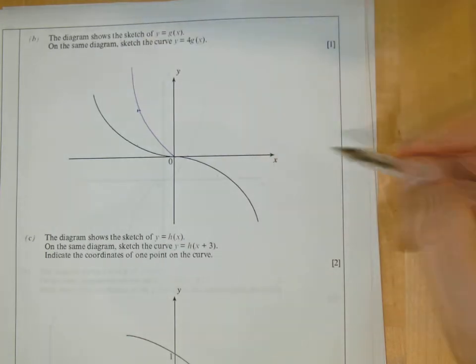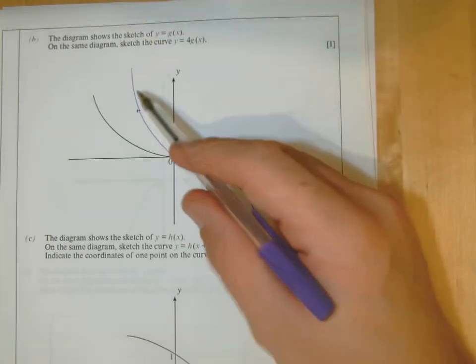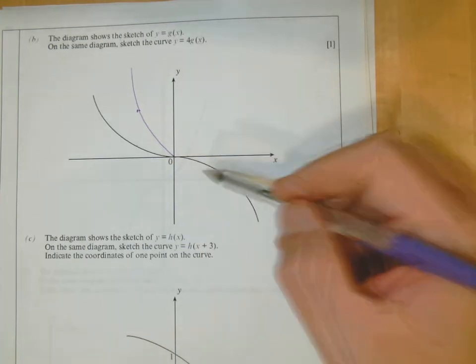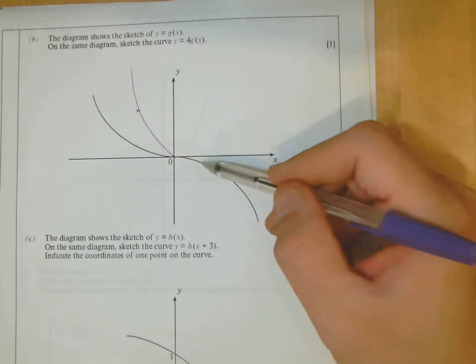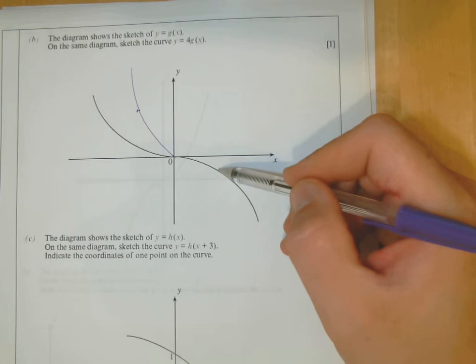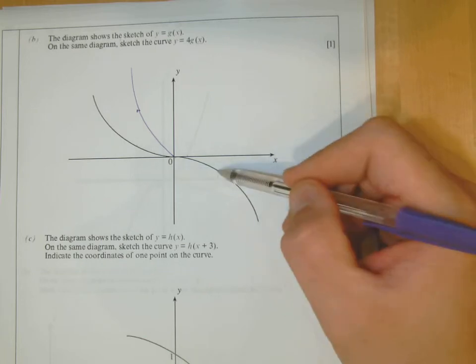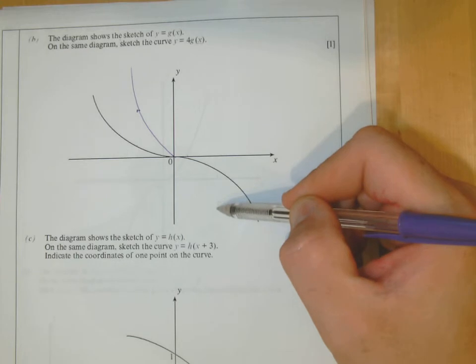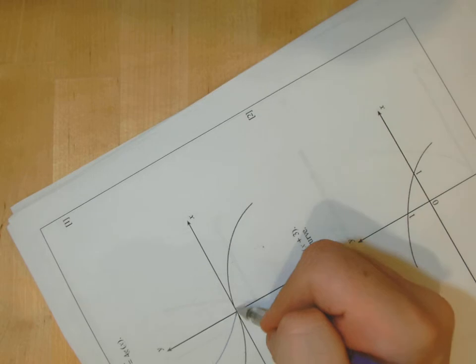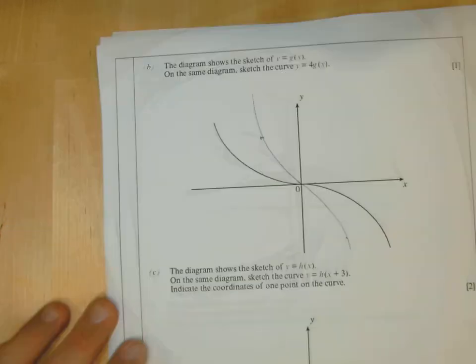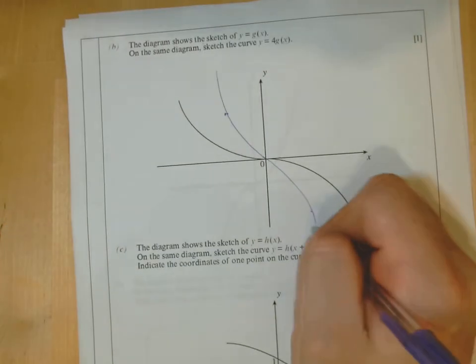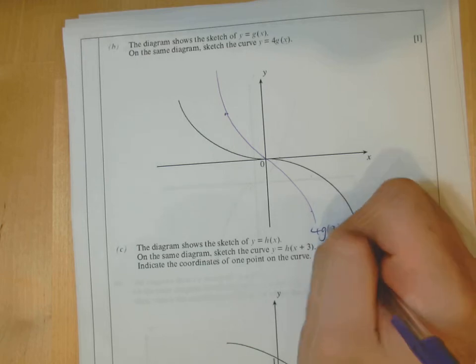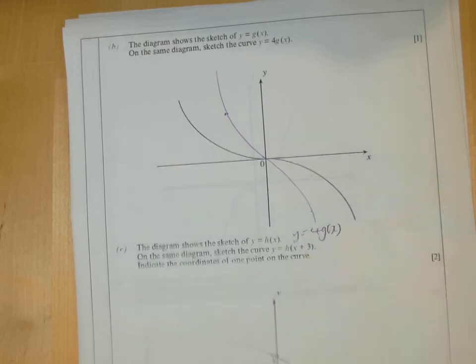It's like that. It doesn't have to be perfect, but just as long as you show that it does rise quicker. Now, in terms of negative values, if that was minus 1 here on the y-axis, then you times it by 4, so it'd be minus 4. So again, we'd be down there, so maybe I'll turn it around, easier for me. We end up with that there. So then we label it 4g of x.